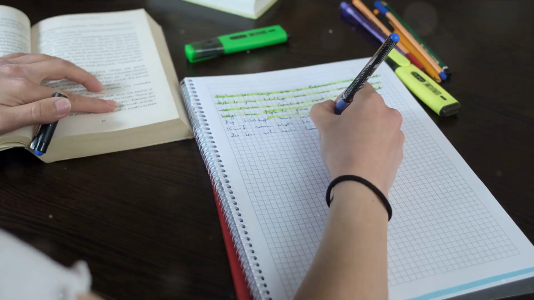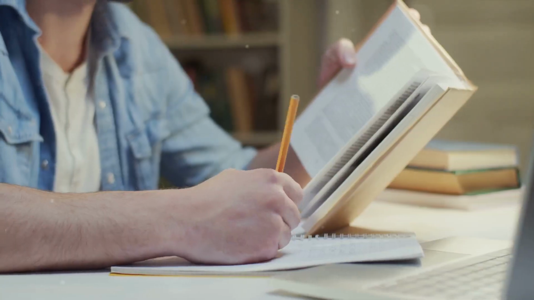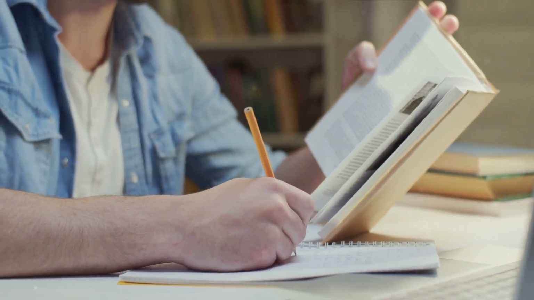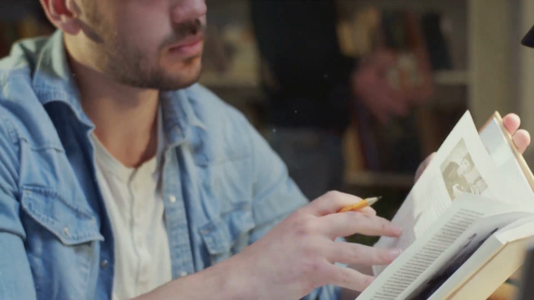The answer is annotation. Annotation is the act of noting down your thoughts, questions, and observations while you read. It's like leaving breadcrumbs for yourself, so you can trace your thought process when you revisit the text. But how do you annotate effectively? Here are a few tips.